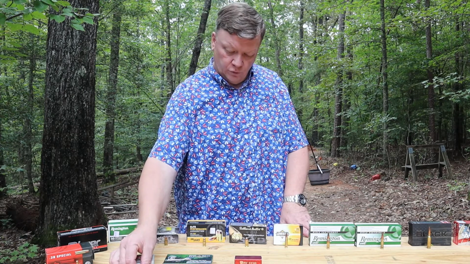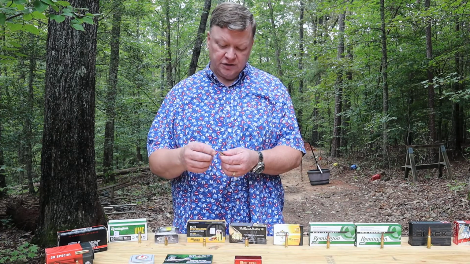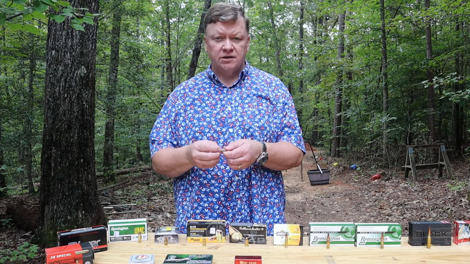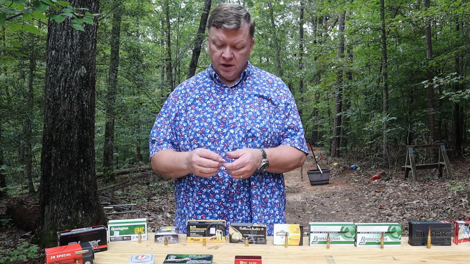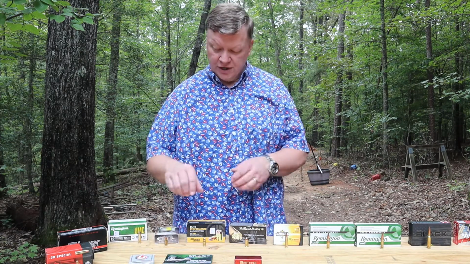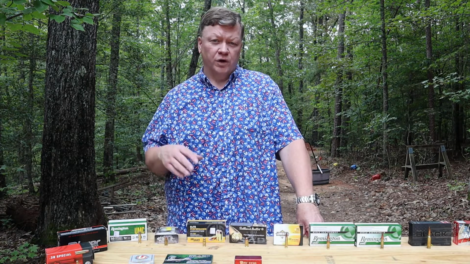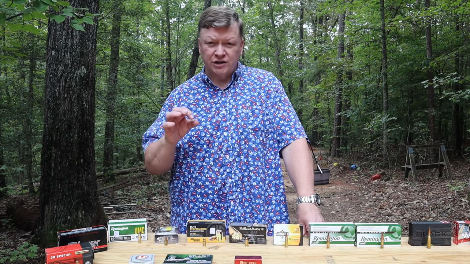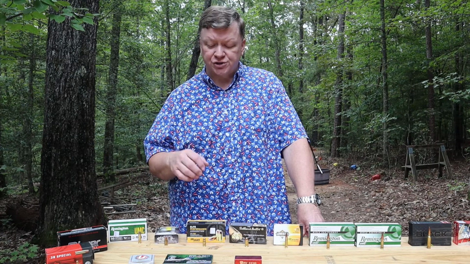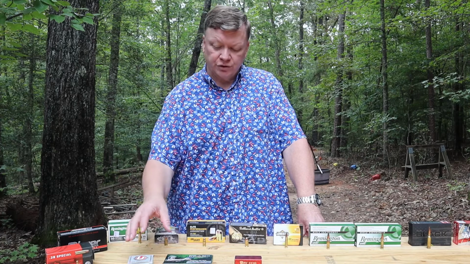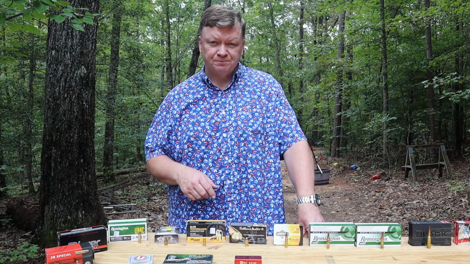And when we're talking about grains, it's a measure of weight for the bullet itself. There's 7,000 grains in 1 pound, so it's a very small unit of measure, but it's very accurate when you're measuring stuff like this.